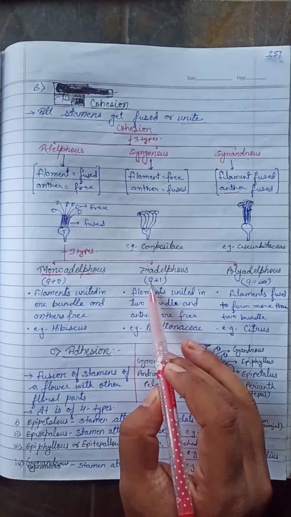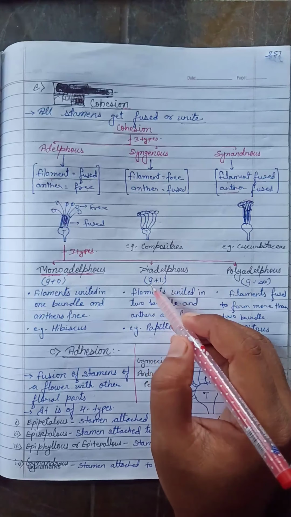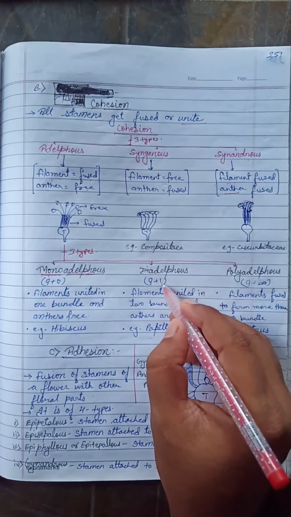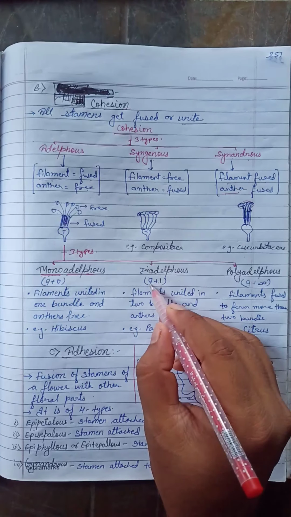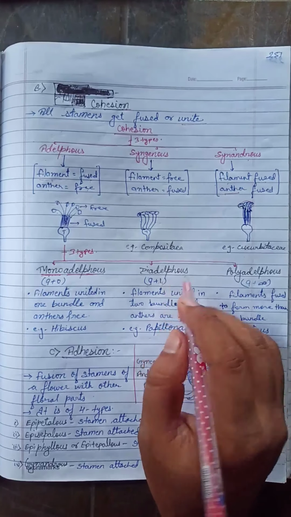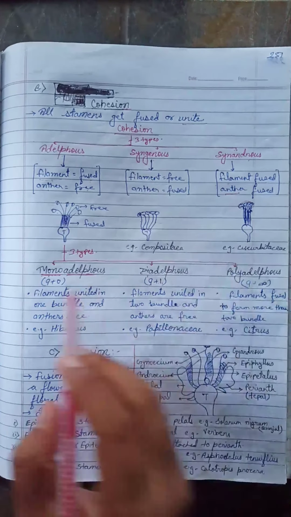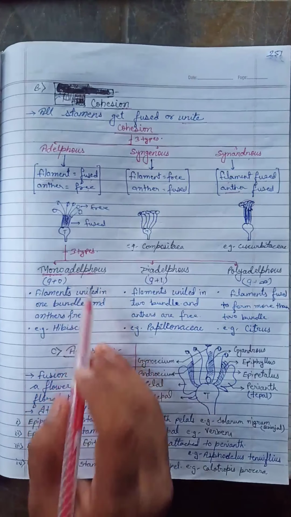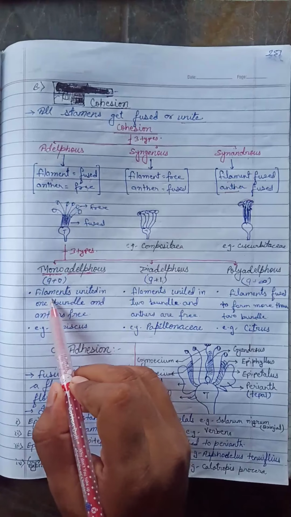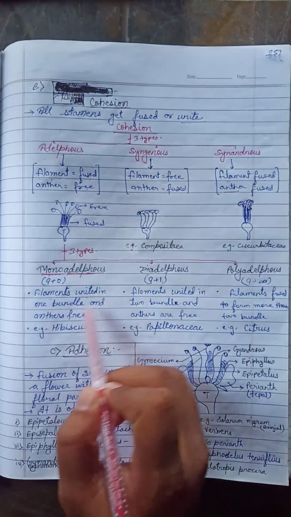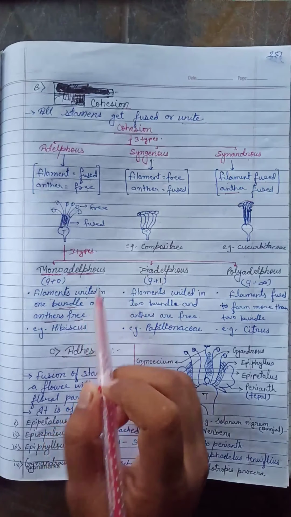This is the meaning of 9 plus 1. That means 9 filaments are found in a single bundle while 1 filament is in another bundle. That is called 9 plus 1. Is it clear? That is called diadelphous. Look once again at the monoadelphous condition. Monoadelphous means filaments united in one bundle and anthers are free.